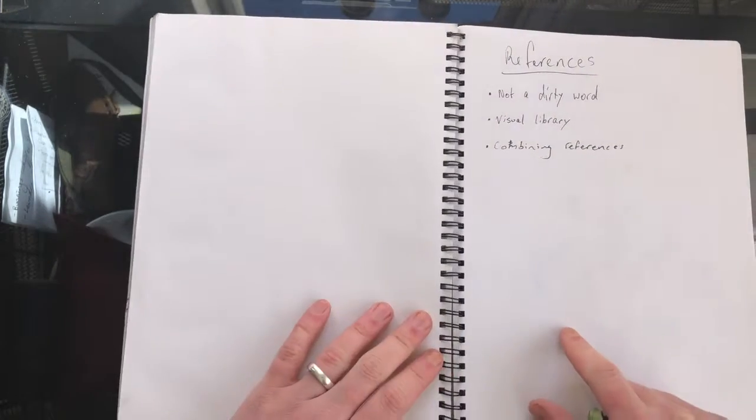So as an example of the difference between using reference and not using reference, I'm going to see if I can cut in a time lapse of something, a quick self-portrait, and see how we go with that.